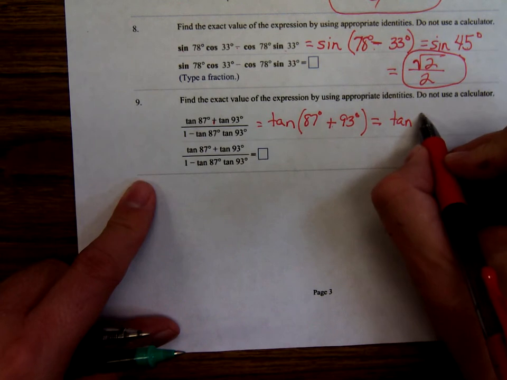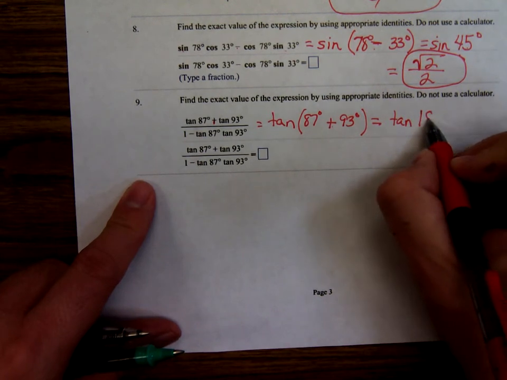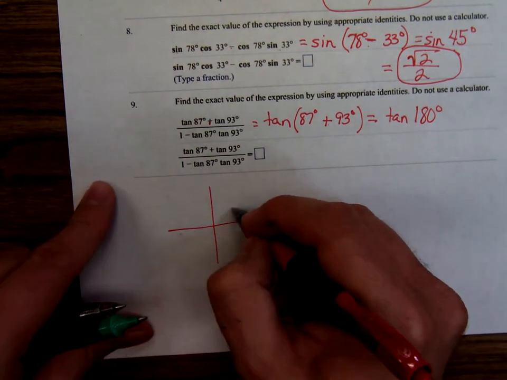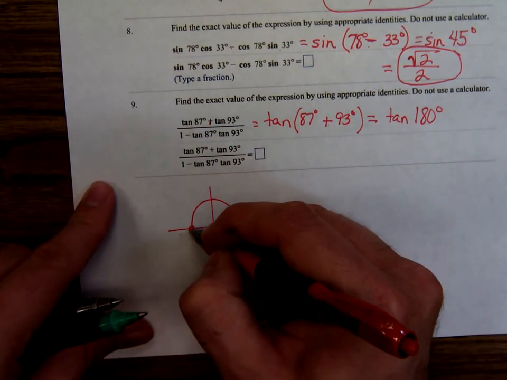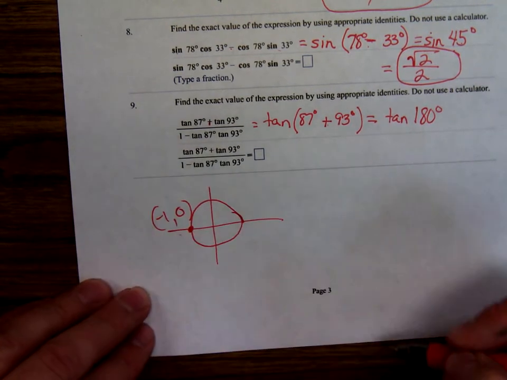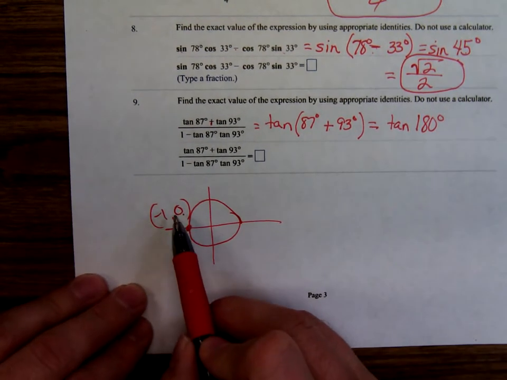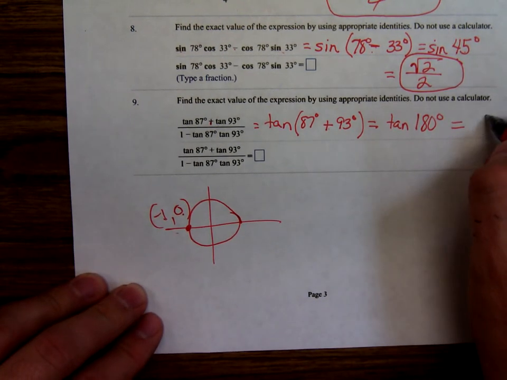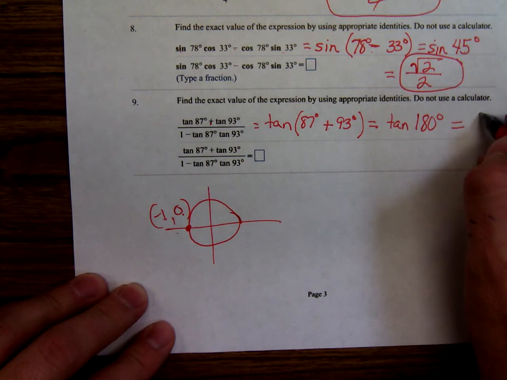What's that going to be? 180 degrees. Oh, okay. So 180, that would be right here. Negative 1, 0. So if we go sine over cosine, what are we getting for tangent 180 degrees? Is it 0? Yeah, 0.